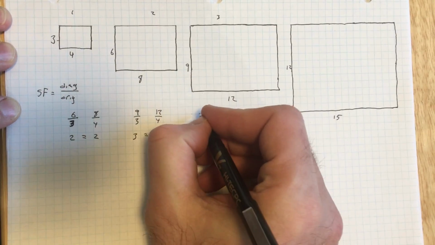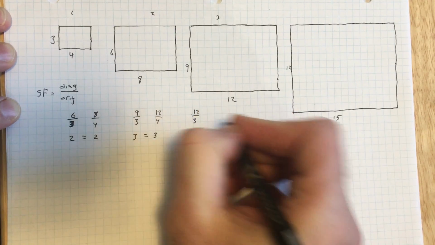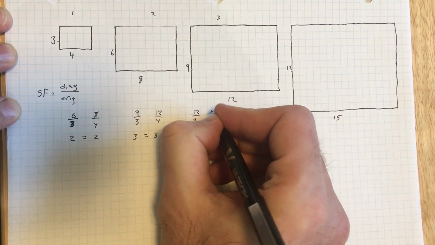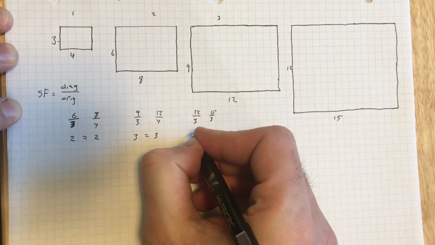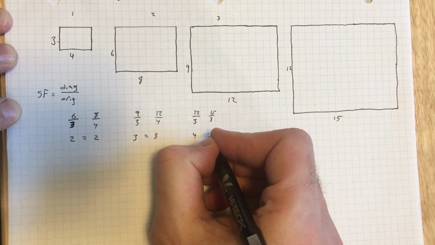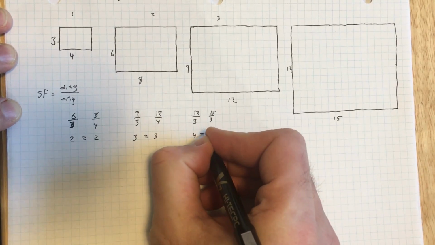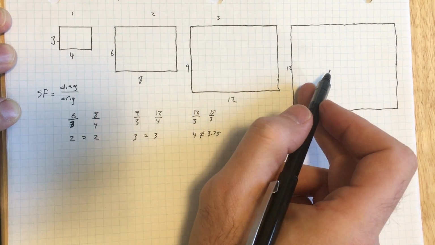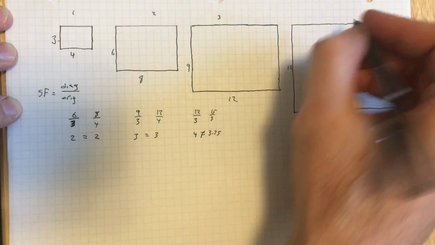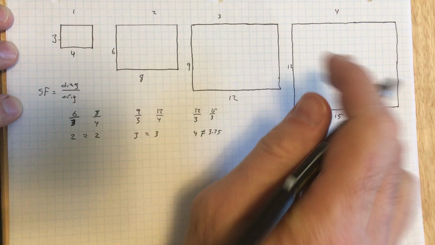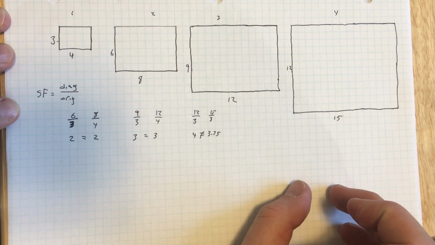I can take now 12 over 3 and 15 over 3. 12 over 3 is 4, 15 over 3 is 3.75, and we can see that these are not equal. So that means this rectangle is the odd one out. So rectangle 4 is not similar to 1, 2, or 3.